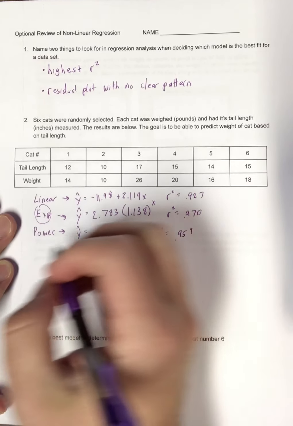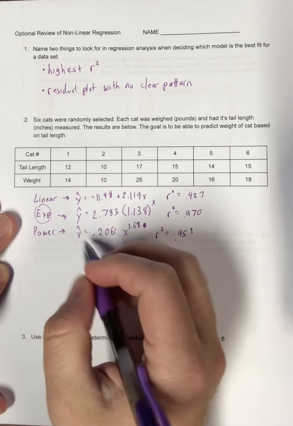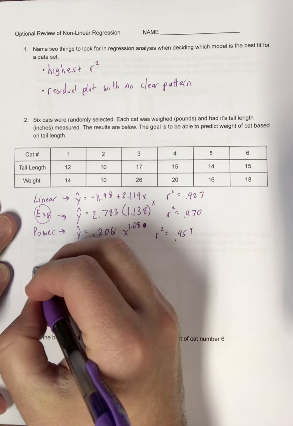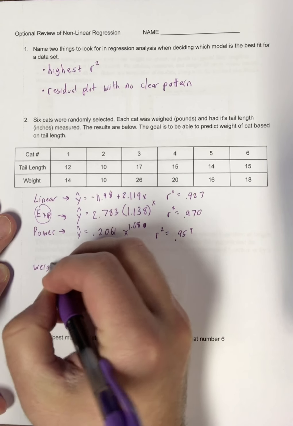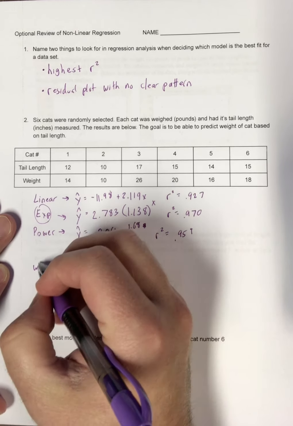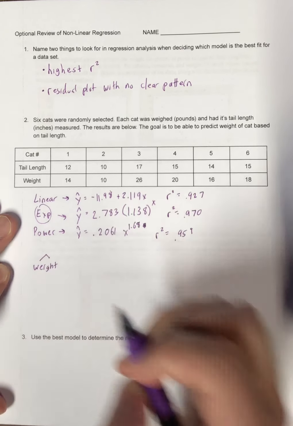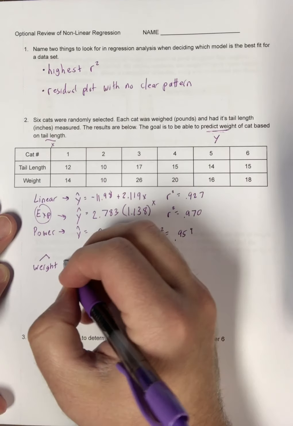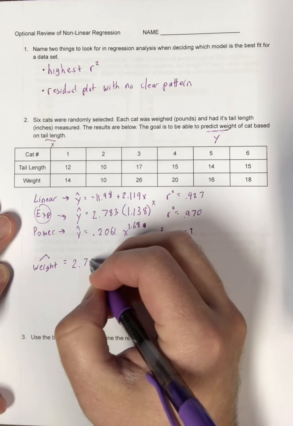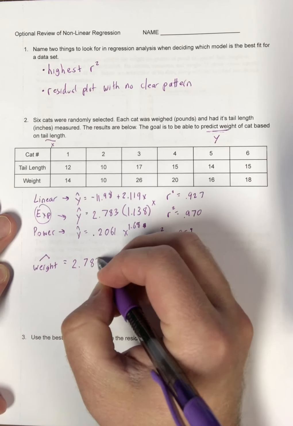So for our exponential model, just to put it in words inside the variables, this would be the cat weight, which is our response variable. We know that because the goal is to predict cat weight, which means that's the y, based on tail length, which is the x, equals 2.783 times 1.138 raised to the tail length.